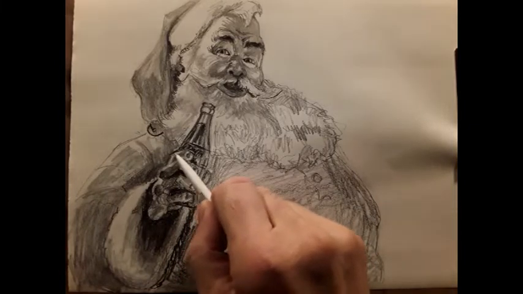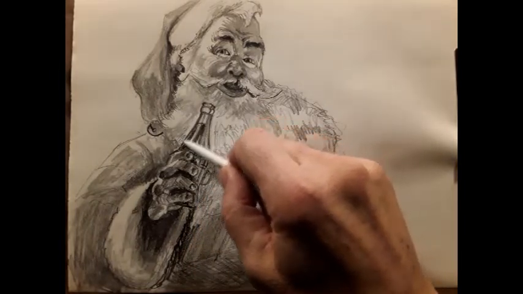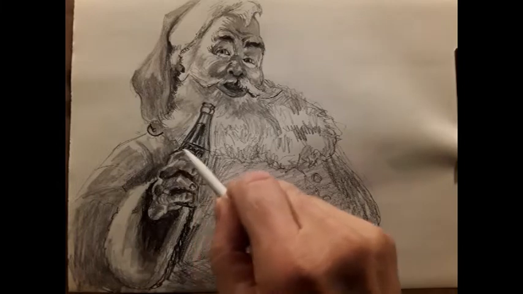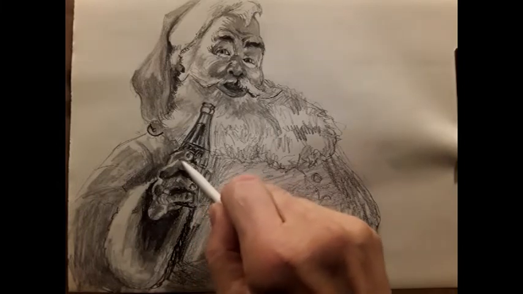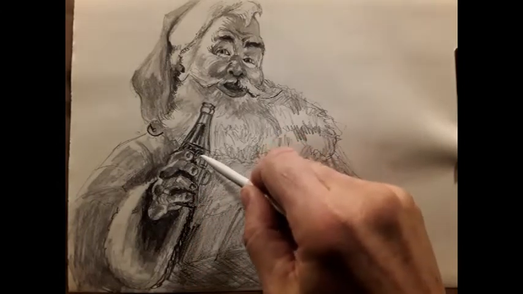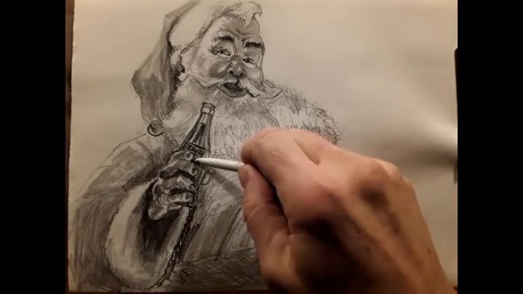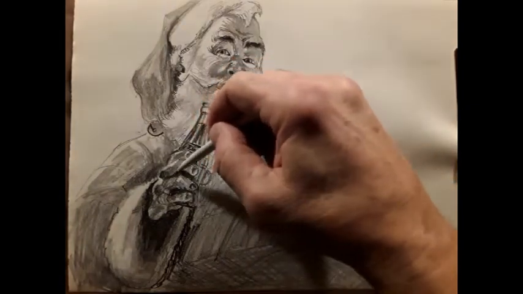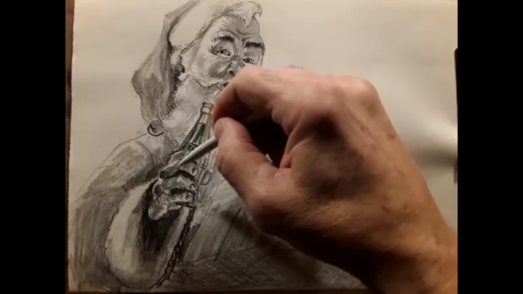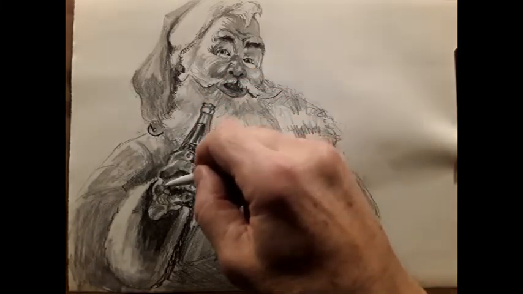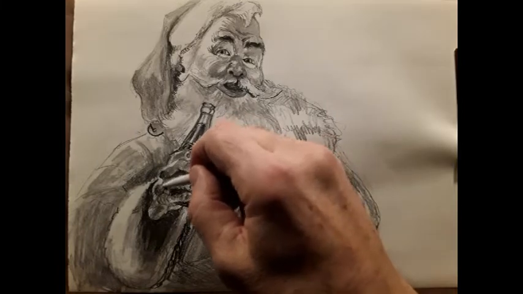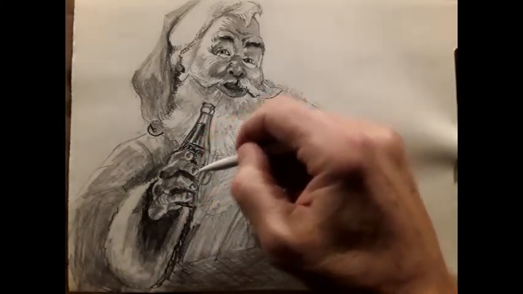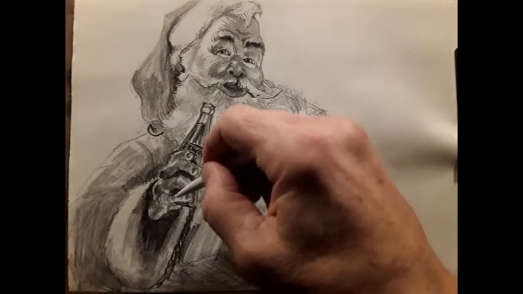That I love. But where you need it, you don't want to do it everywhere. Just where you need the smoothing. And those soft gradations between surfaces and areas.